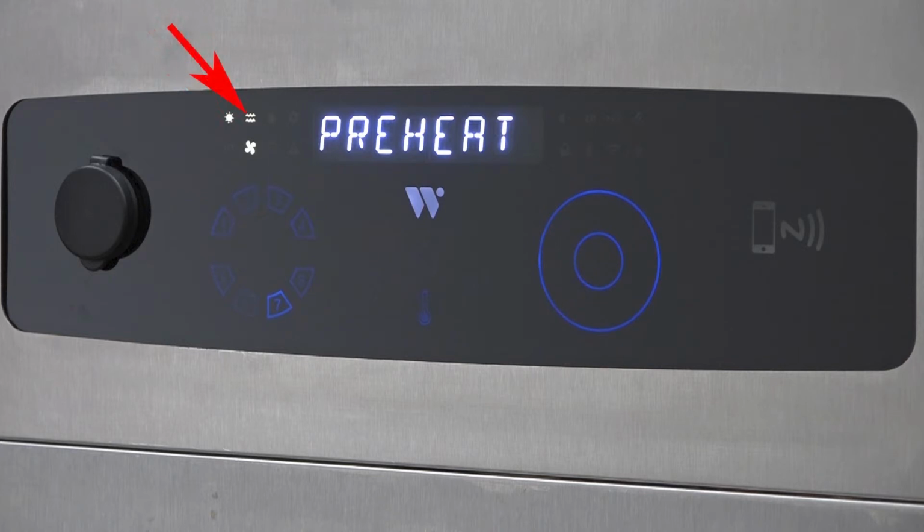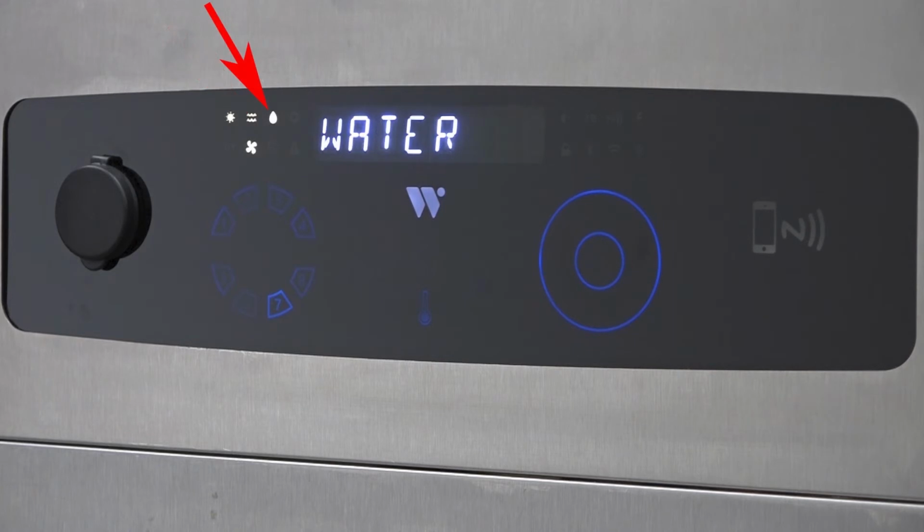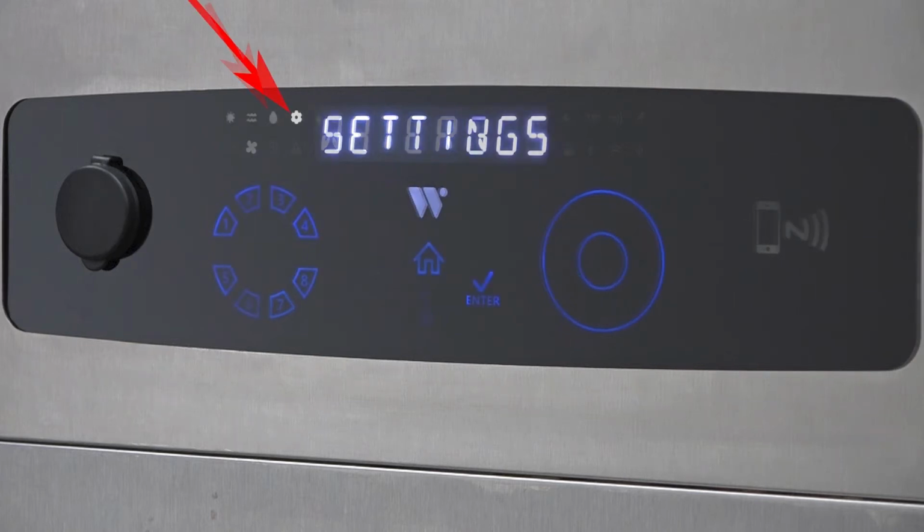The water icon indicates when the evaporator heater is on. The water drop icon indicates when the unit's auto water fill is activated if installed. The gear icon indicates when the unit is in the programming or menu mode.